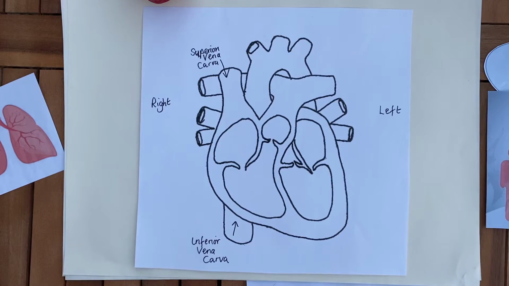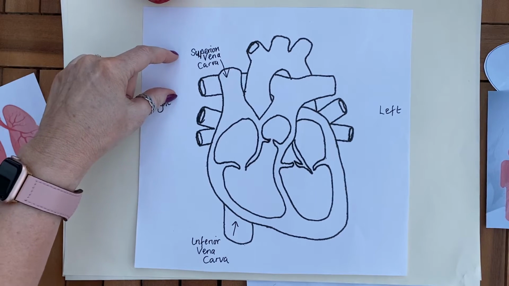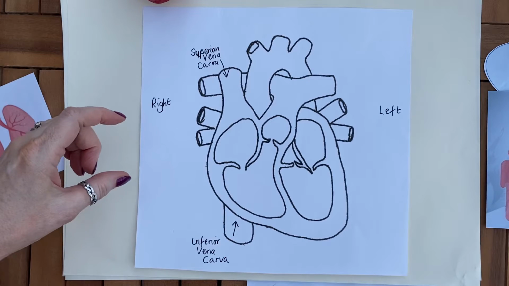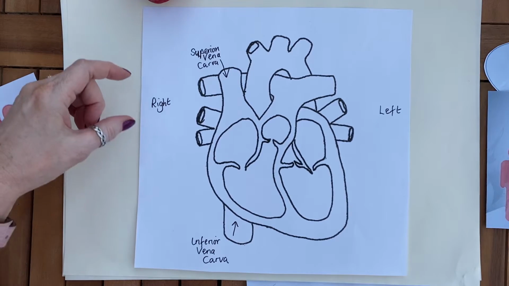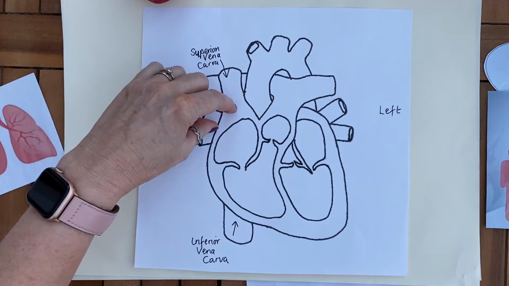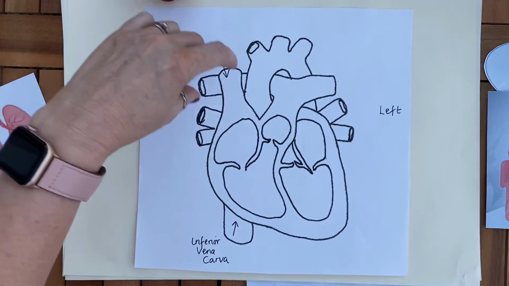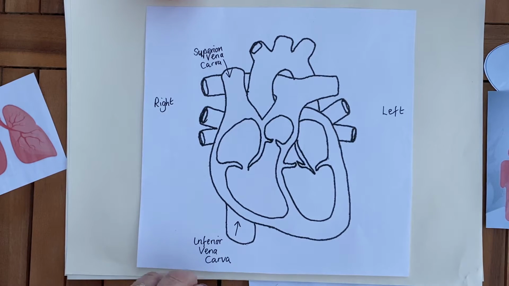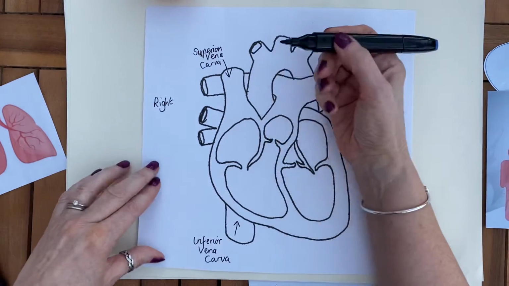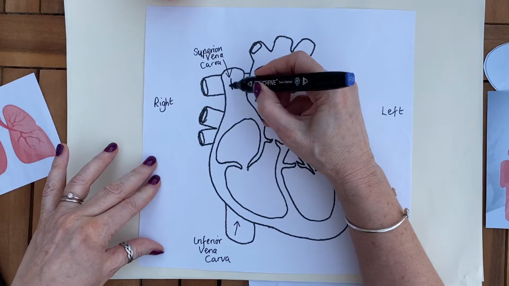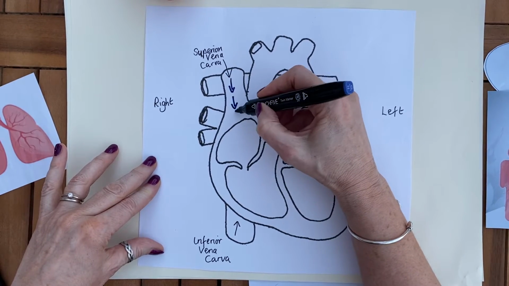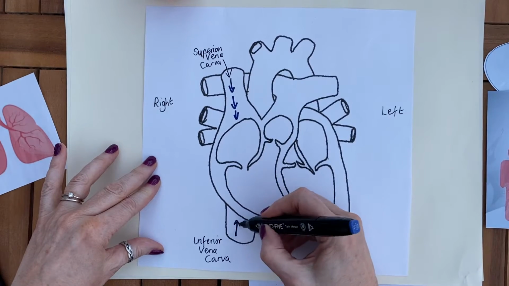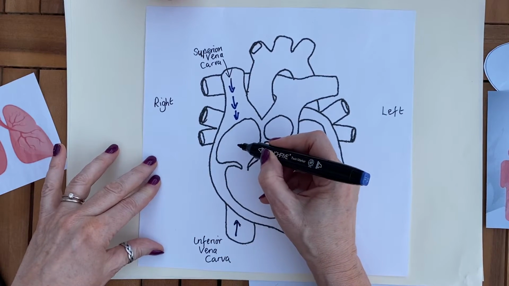Okay, so it's entering through the superior vena cava, and this is coming back, that systemic circuit, coming back from the upper parts of the body, so the brain and the arms, into the heart. And the inferior vena cava is blood that's coming from the middle and the lower part of the body. So it's coming in here. I will colour that in blue because it's that deoxygenated blood. So it's coming in here, and this will join in the back of this into this bit here.